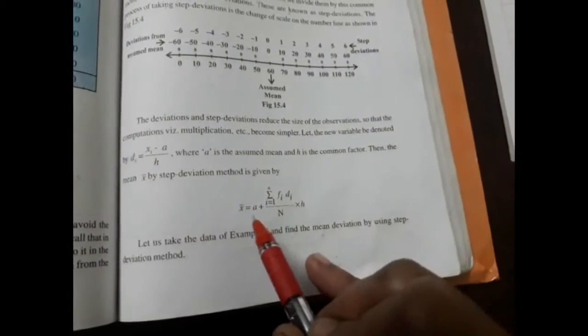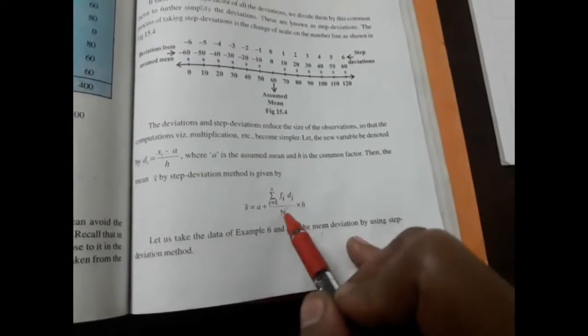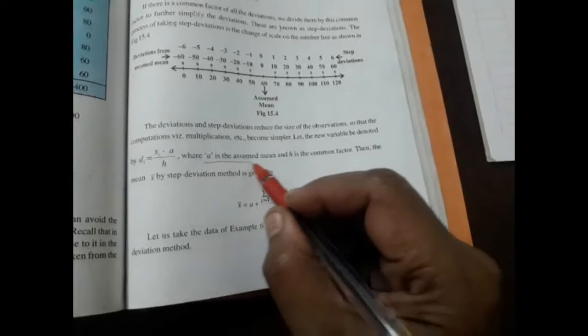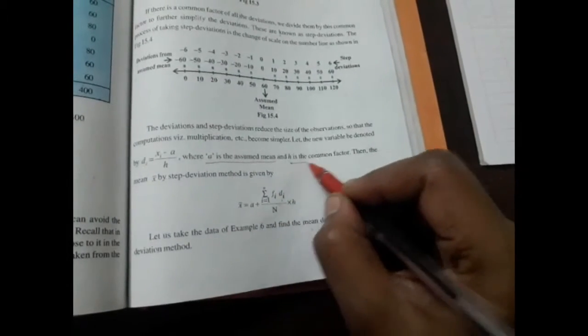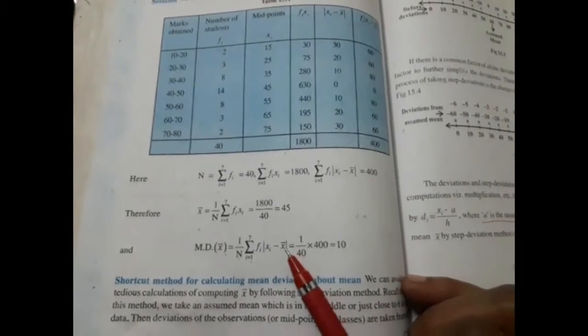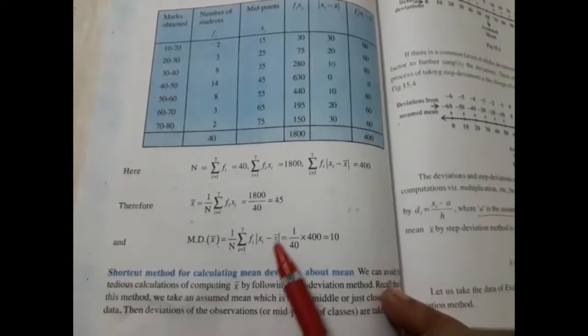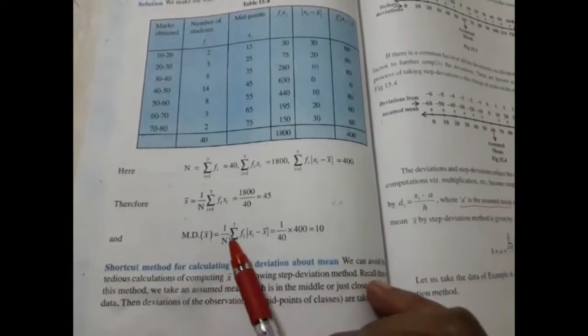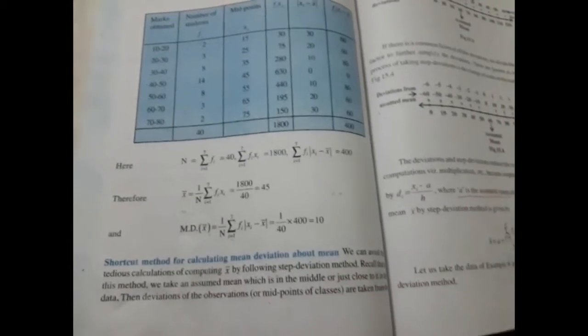Step deviation method we have learnt in our earlier classes. A plus summation fi di by capital N into h, where d is xi minus a divided by h, where a is the assumed mean, right, and h is the common factor. You can go with the step deviation method and you can find the mean, right? After finding the mean, the normal procedure, we will find the deviation of each xi from the mean. Then we will find the mean of these absolute values. It is going to be summation fi modulus of x minus x bar divided by n. This is going to be the mean deviation about mean, right?